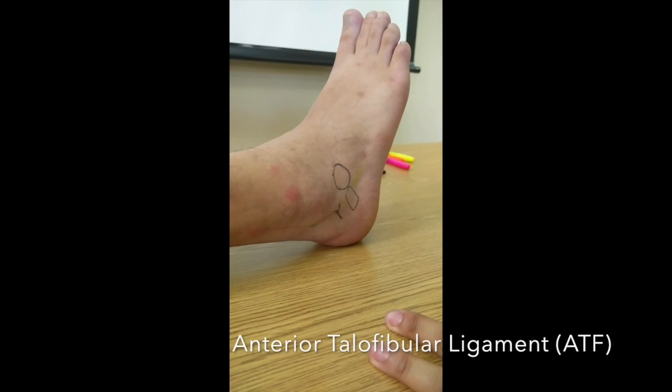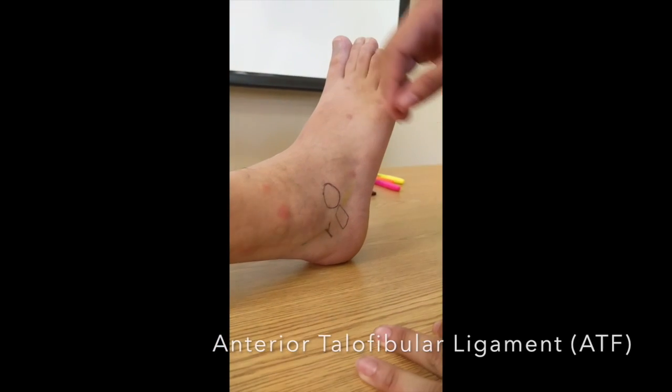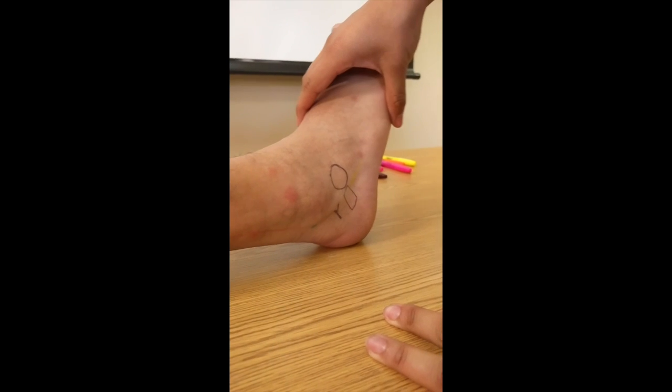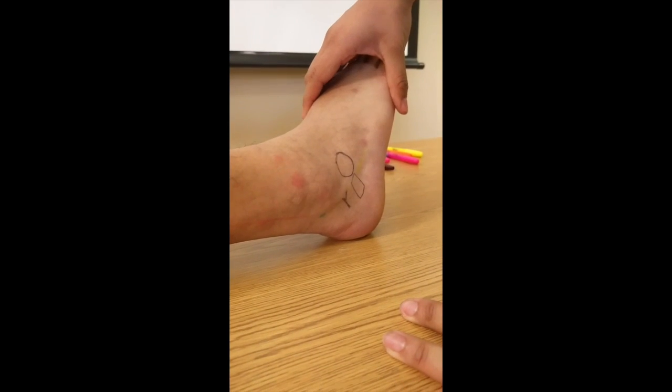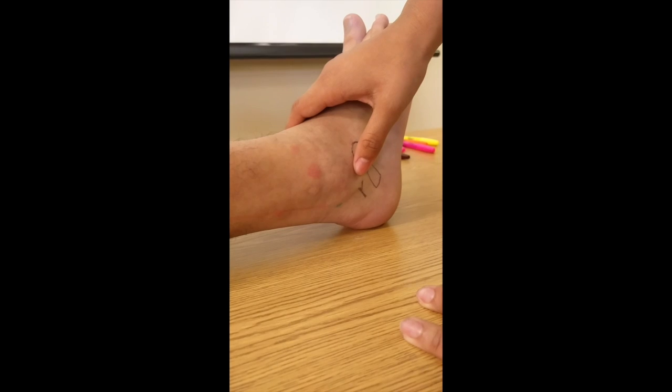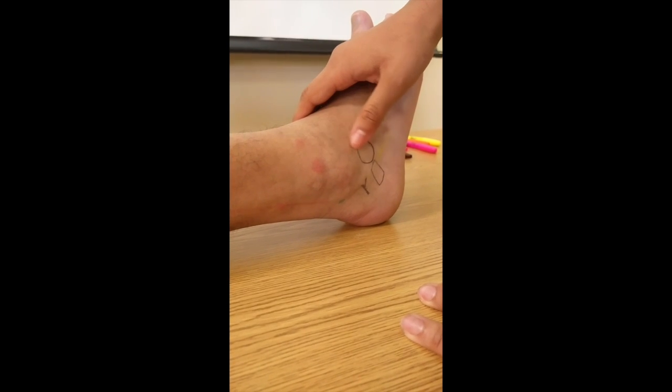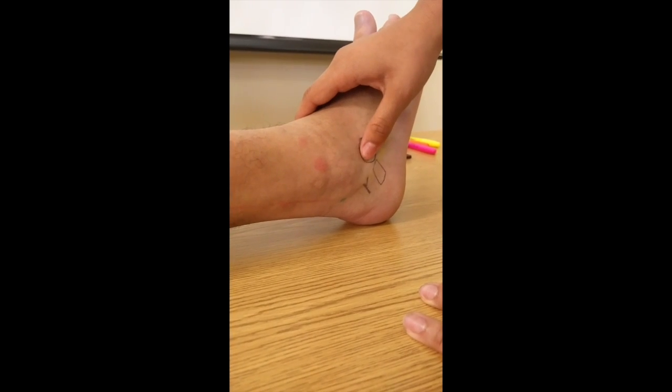Anterior talofibular ligament. It undergoes stress when the ankle is inverted and plantar flexed. It runs from the anterior portion of the lateral malleolus to the lateral aspect of the talar neck. Most easily palpated in the sinus tarsi.